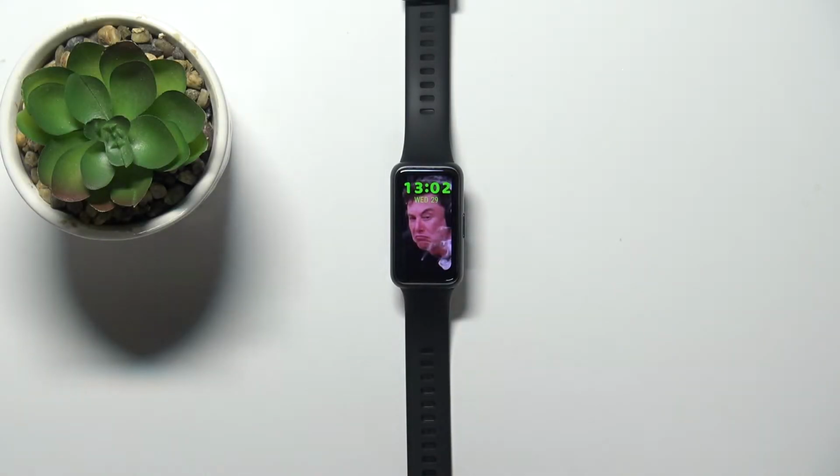Welcome! In front of me I have Huawei Band 7 and I'm gonna show you how to customize the widgets on this device.